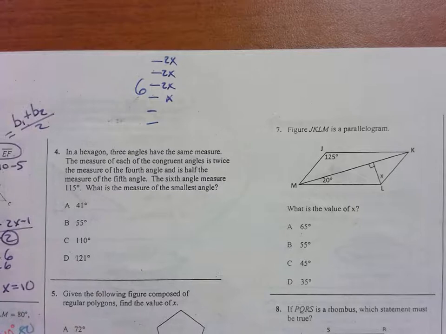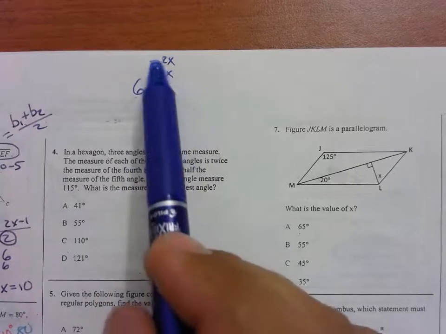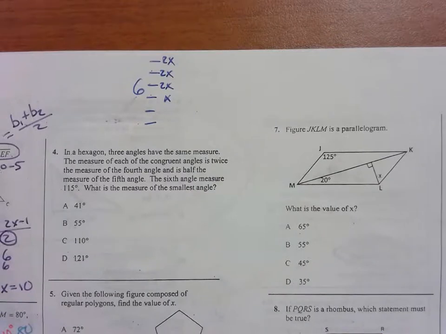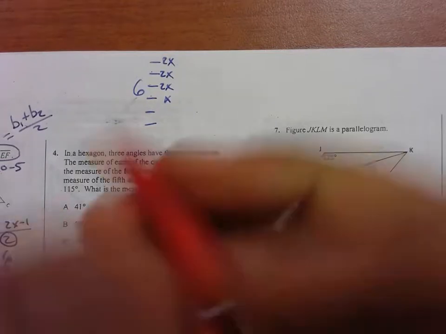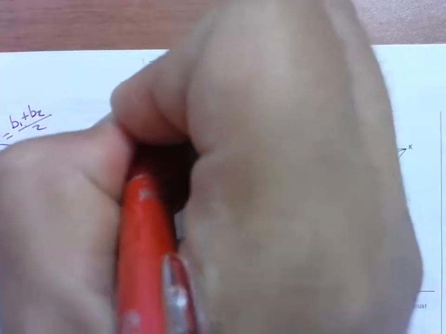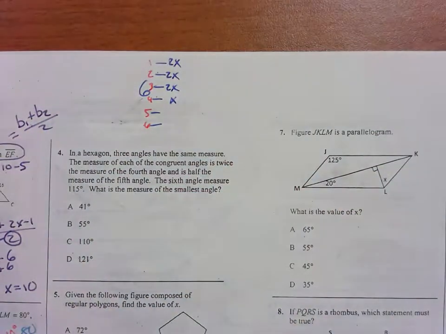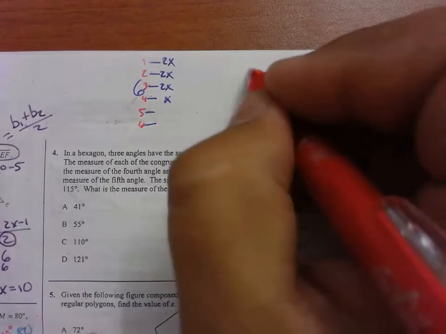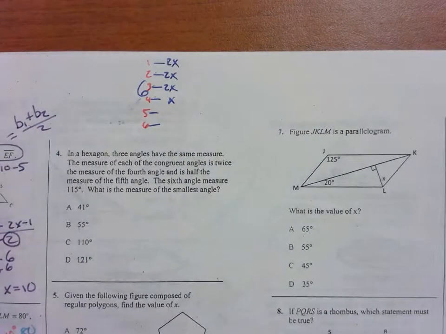The lines are for each angle. I have a total of 6 angles in a hexagon. So here's angle 1, 2, 3, 4, 5, and 6. Instead of doing the shape, you can just do the lines, because I'm not real awesome at drawing a hexagon. So instead I'm just using what's called my brain. The thing that's between here and here. Sorry, I got too excited.